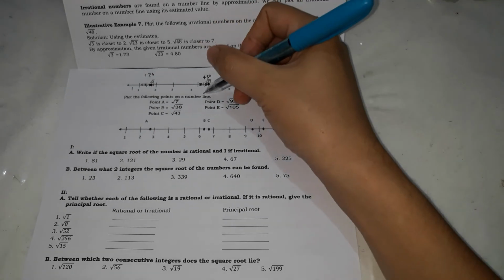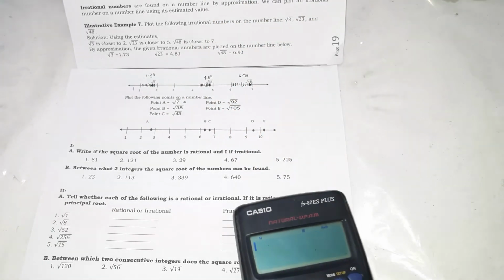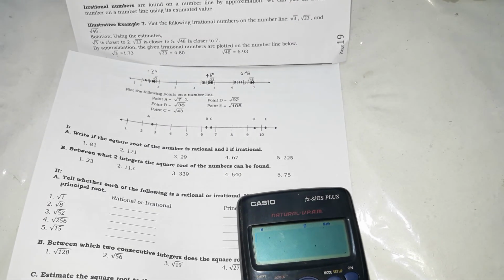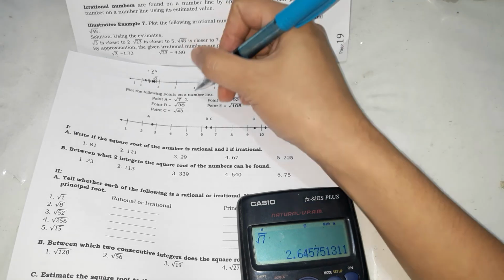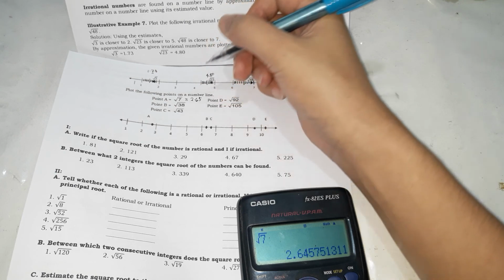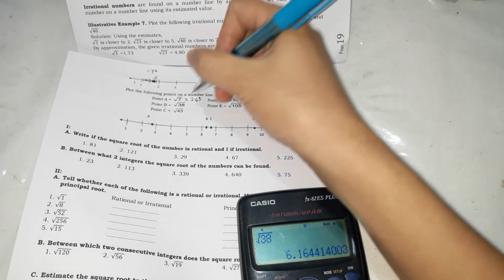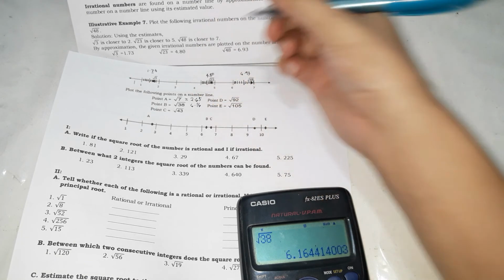So, next after that is we're going to plot the following points on the number line. Square root of 7. If using the estimation, or you could have that estimate, but because this is video, so mas mataas kung isosolve pa natin. 2.65. So, we're going to use calculator only. So, square root of 38 is 6.16.